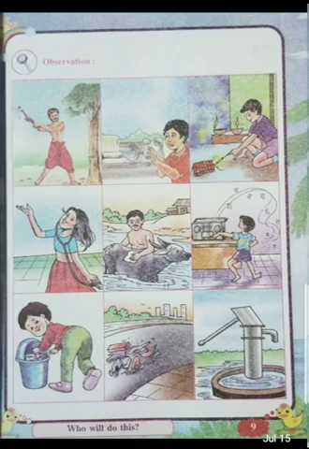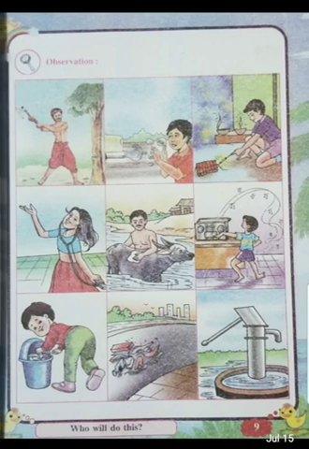Now the next observation here, you can see one man cutting the tree. The smoke is coming out of the car. See, so dirty smoke, and it is going directly in the mouth and nose of the boy. The third boy sees bursting big firecrackers, the bombs, which will create a lot of noise pollution, air pollution. In the fourth picture you can see the girl is listening to the music, but she is using headphones. Because of this earphone or headphone, there is no noise pollution.